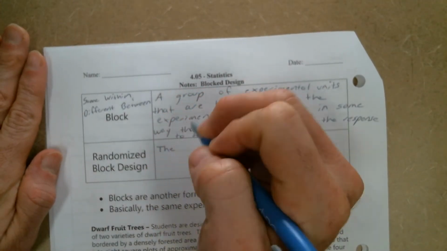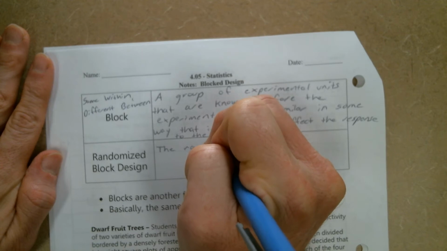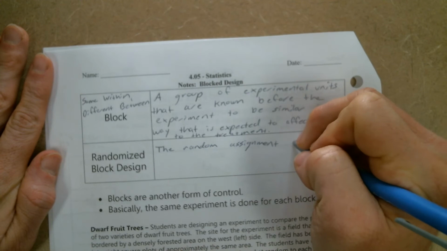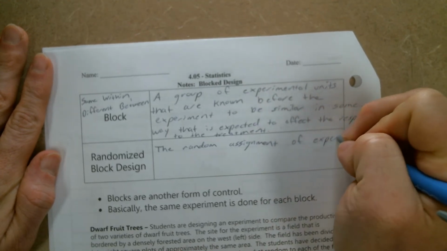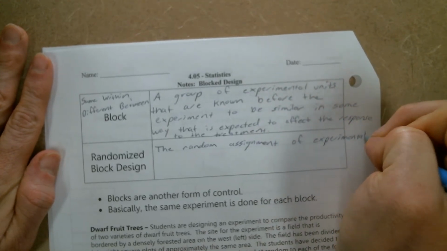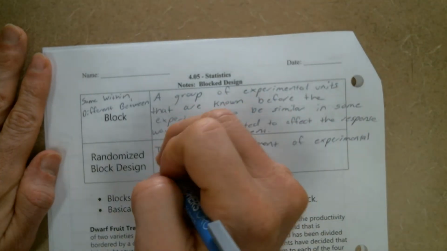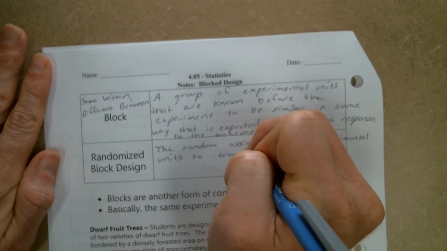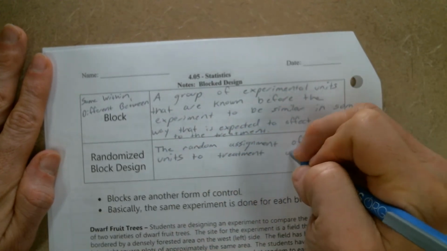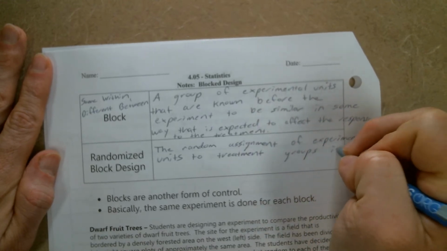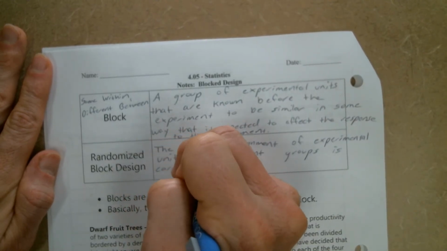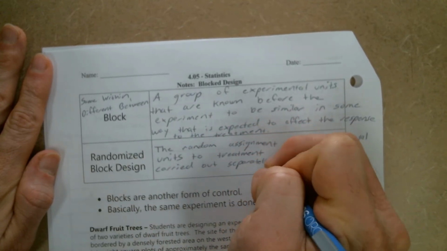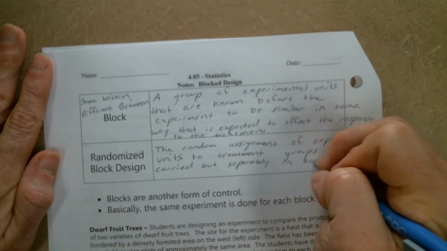So this is the random assignment of experimental units to treatment groups is carried out separately in each block.